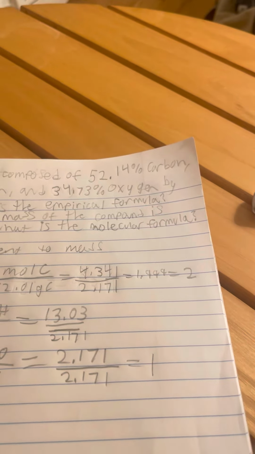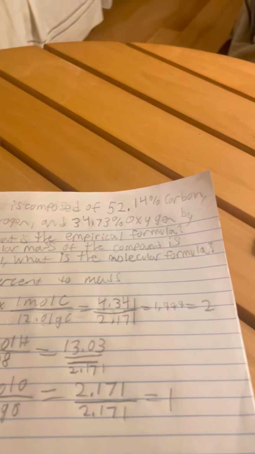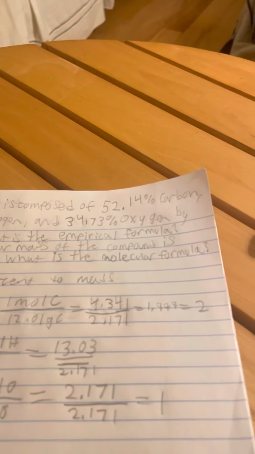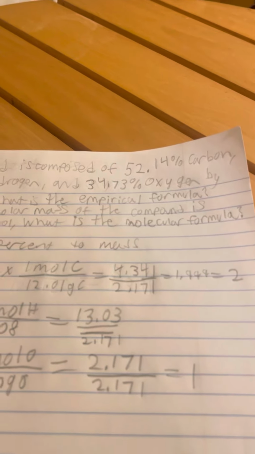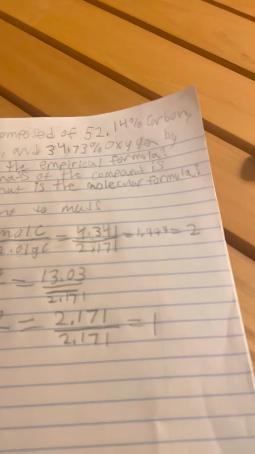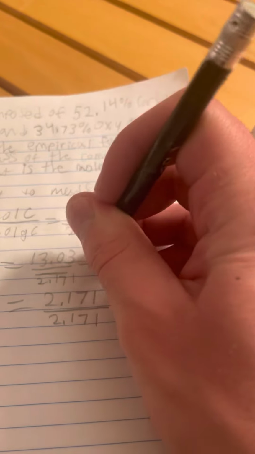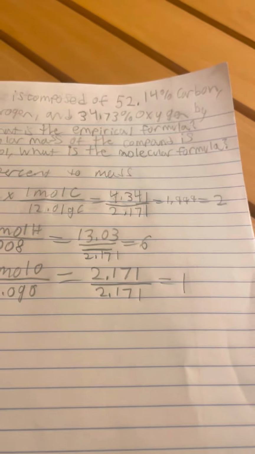So it's 2 for carbon, and now we're going to be putting 13.03 divided by 2.171. What do we got? And that equals 6. So we got 2, 6, and 1.